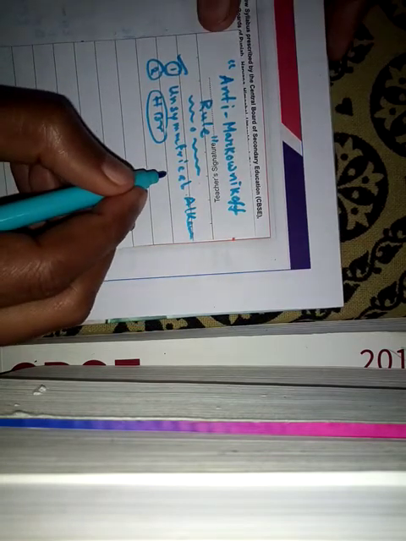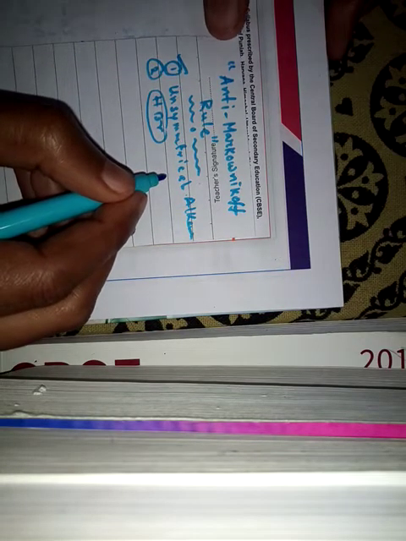Here also the addition of HBr takes place. But in which way does the HBr attach to the double-bonded carbon atoms? That is the main matter to focus on here. So let us start the mechanism of the reaction.